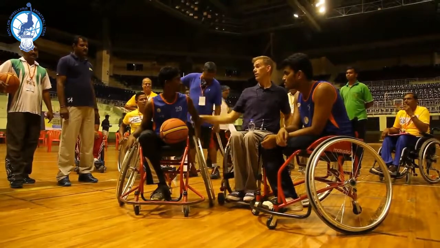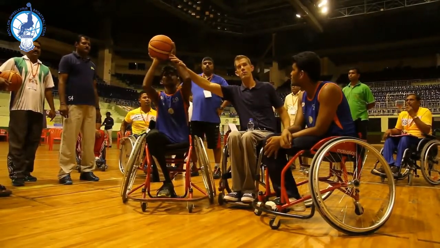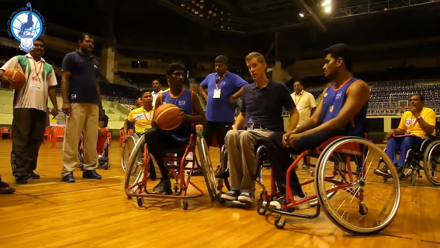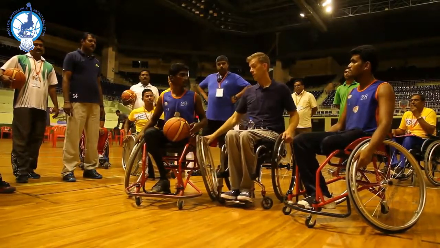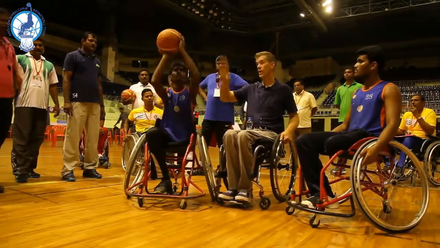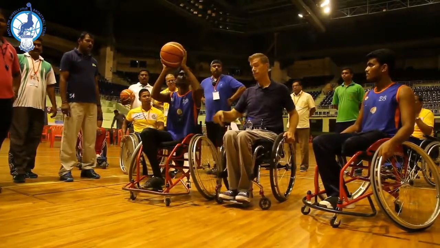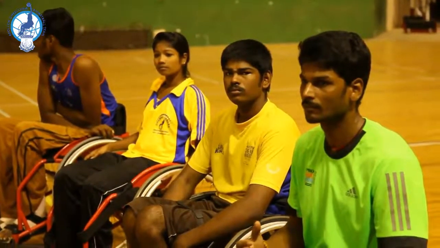So, put the ball up to shoot. If you hit his arm, it's a foul. But if you hit his wheelchair, even a little bit, it's also a foul. If the referee sees Ramesh with both hands up and his wheelchair turns to the side, he knows you've hit him with your wheelchair and he'll call a foul for 2 shots.